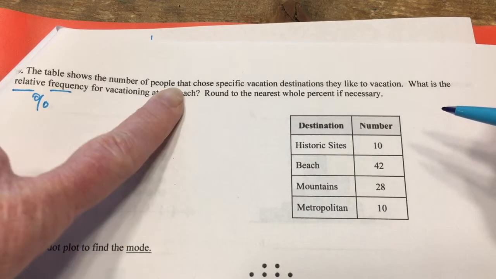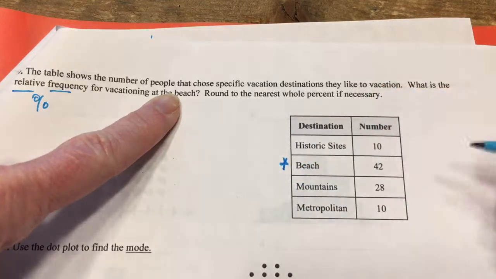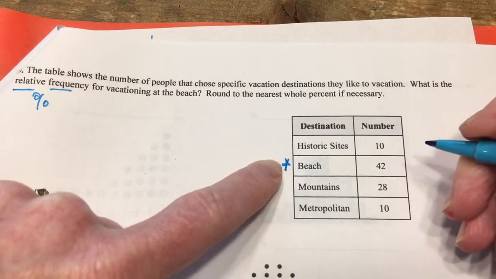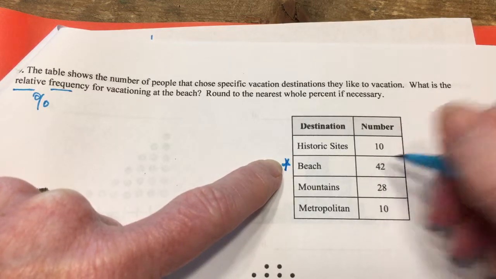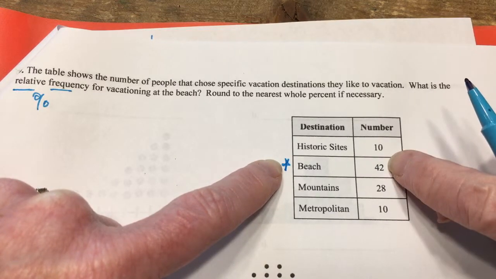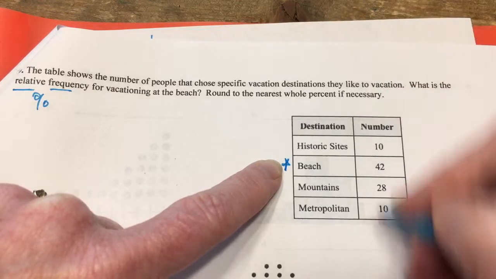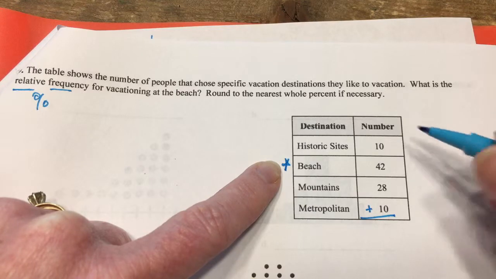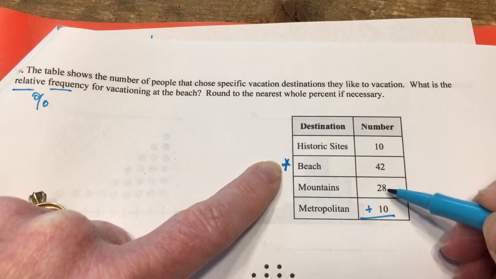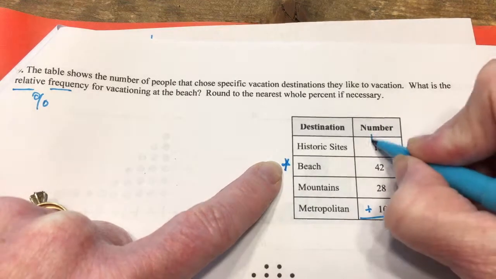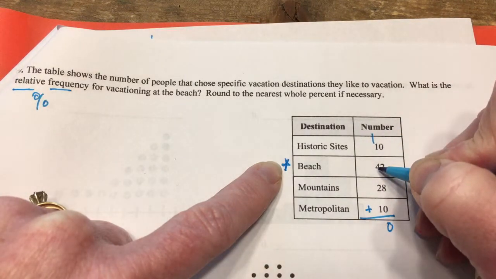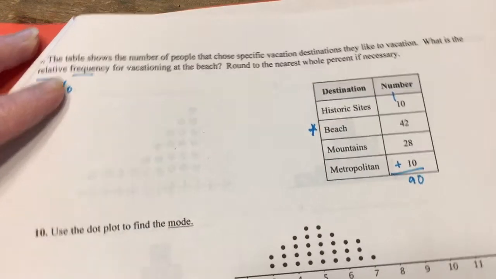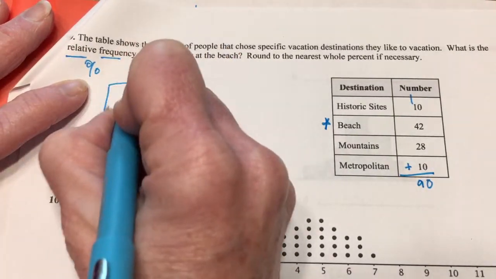So if I'm finding vacation at the beach, I'm looking for the percent of people at the beach. But remember, percent is a comparison of part to whole. So I know the part. I know that part of the people, 42 of the people, prefer the beach. But I need to compare it to the whole. So I've got to find out how many people were surveyed. So 10, or 0 plus 2 plus 8, that's 10. And then 1 plus 1 is 2, plus 4 is 6, plus 2 is 8, plus 1 is 9. All right, so when I'm doing percents, I'm doing, again, a part to whole comparison.